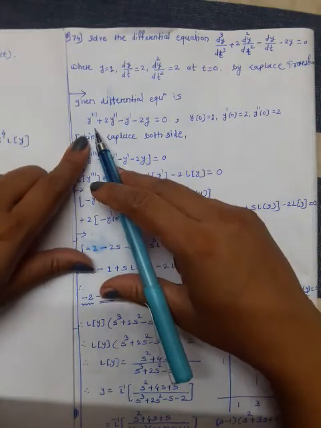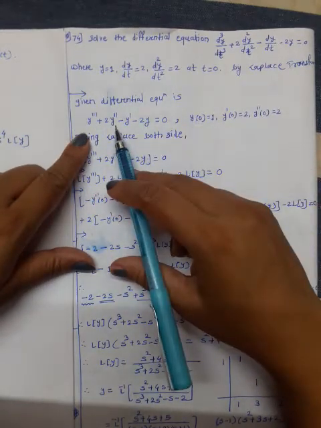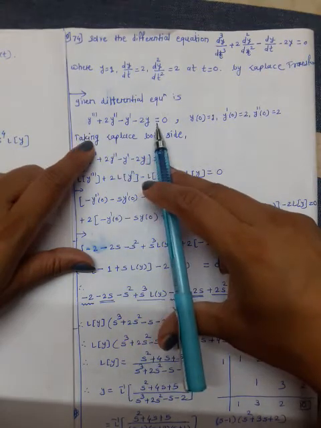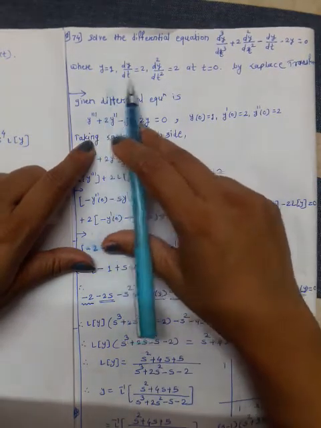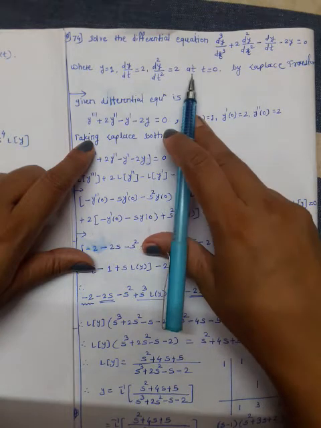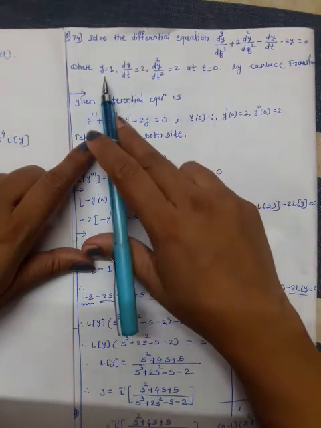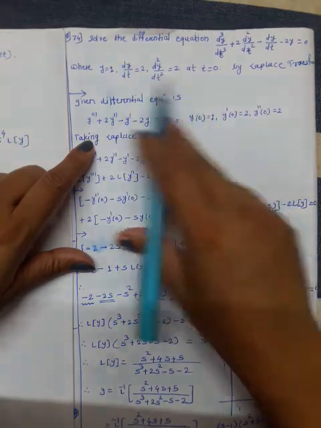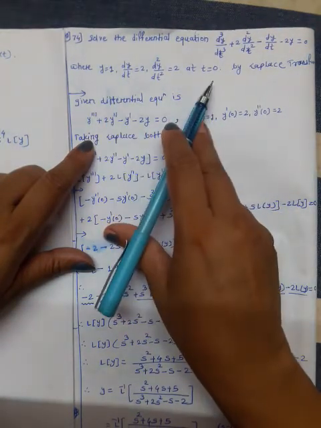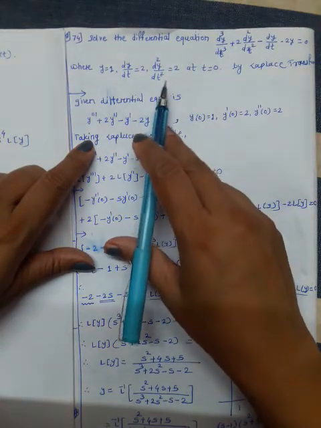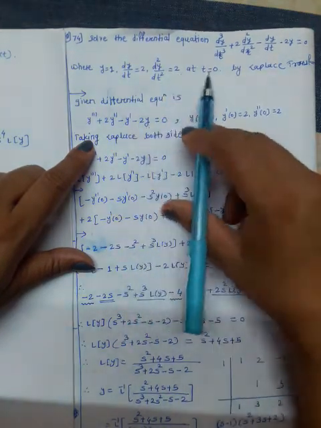First step is you have to convert the given differential equation into dashes, y dashes. Okay, this will be our equation. Now you have to write the initial conditions. At t equal to 0, y is equal to 1. dy by dt is equal to 2 at t equal to 0. d2y by dt square is equal to 2 at t equal to 0.